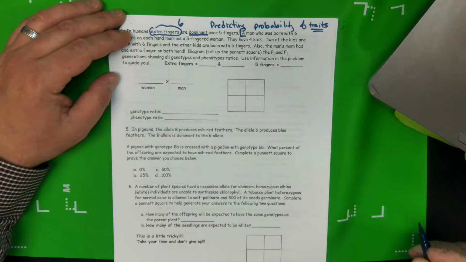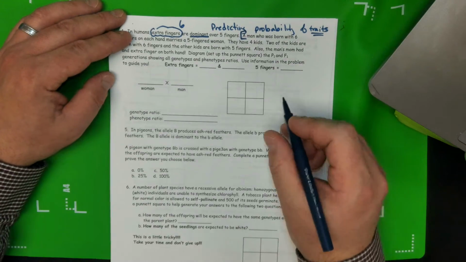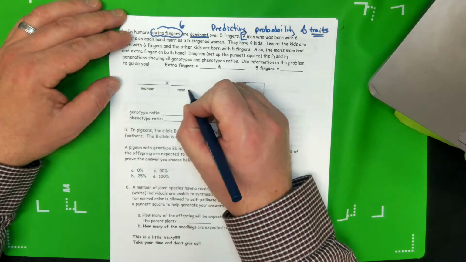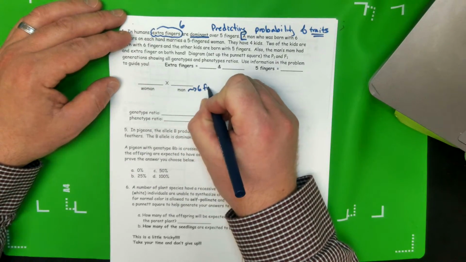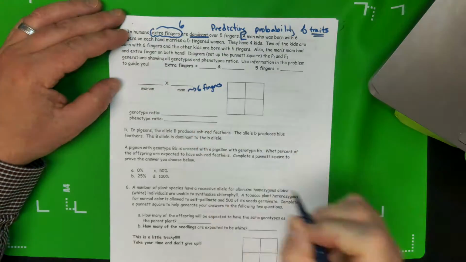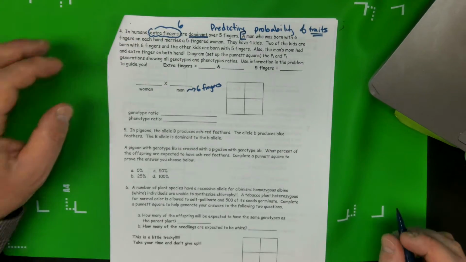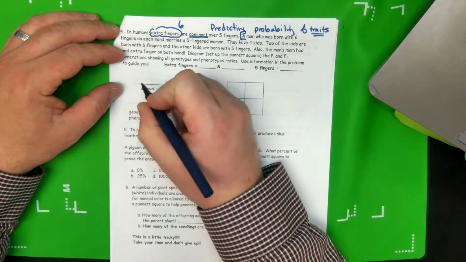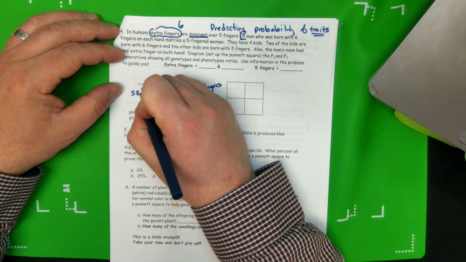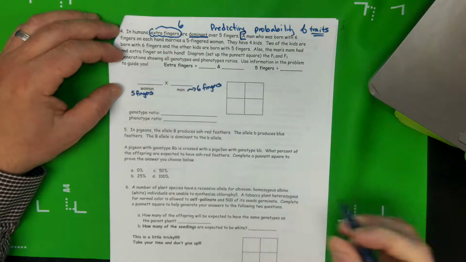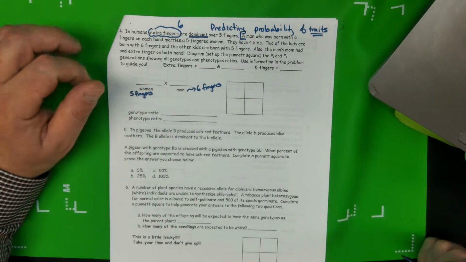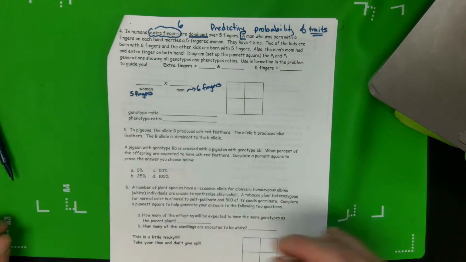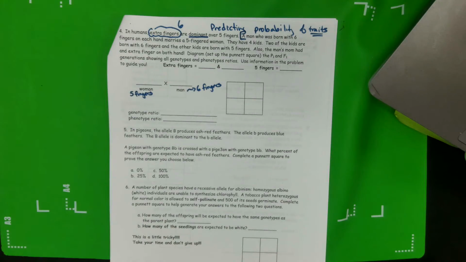Let's go to sentence number 2. A man is born with 6 fingers. So the man has 6 fingers. And we know that that's the dominant allele or the dominant trait. The mother, if you keep reading, marries a woman with 5 fingers. She has only 5 fingers on each hand. And they have kids. But let's slow down for a minute. Let's think about what we know about dominant and recessive.